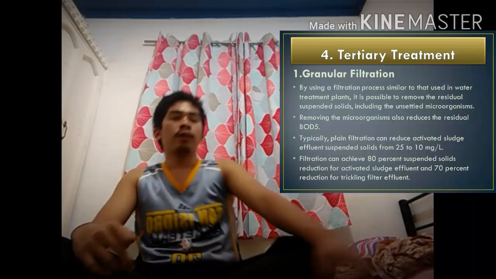Tertiary treatment processes include first, granular filtration, second, membrane filtration, third, carbon adsorption, fourth, chemical phosphorus removal, fifth, biological phosphorus removal, and sixth, nitrogen control. The first process is the granular filtration.